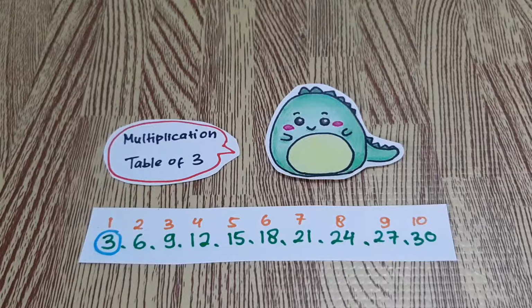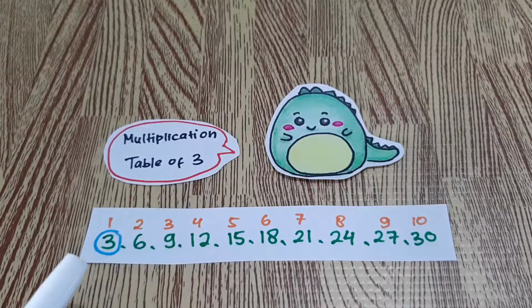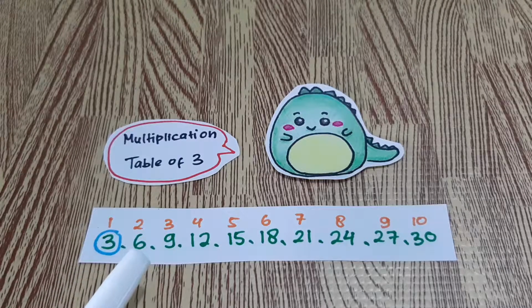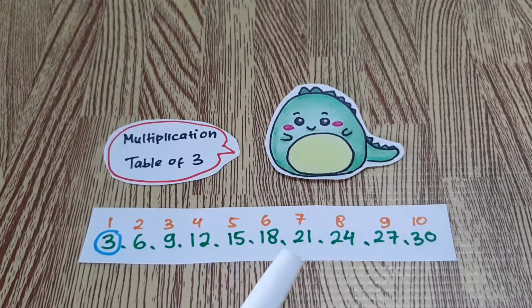So the first thing that I did is write number 1 until number 10 over there. After I write the numbers, I start with 3 because it's multiplication table of 3. And then I add 3 with 3. 3 plus 3 is 6, and then I add 3 again, 9, add 3 again, 12, 15, 18, and so on until 30. Now, this is multiplication table of 3.